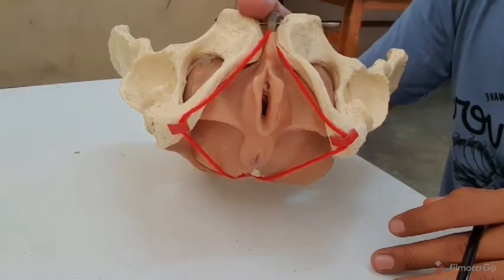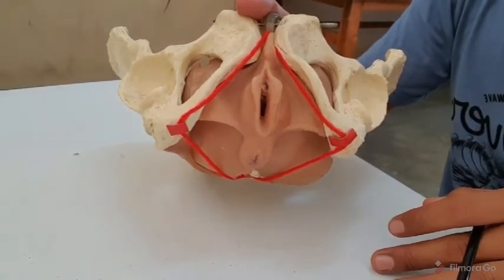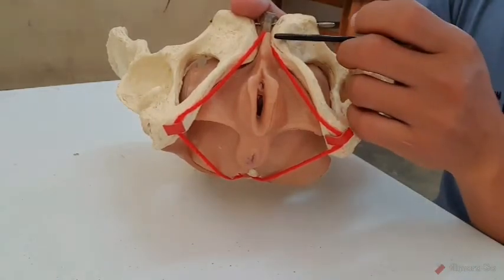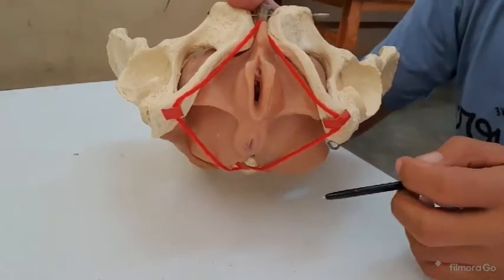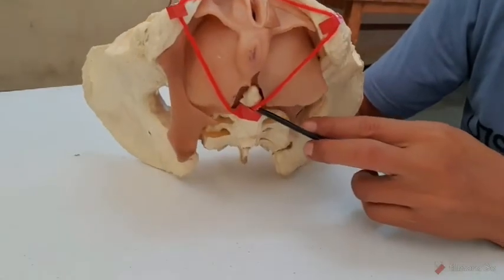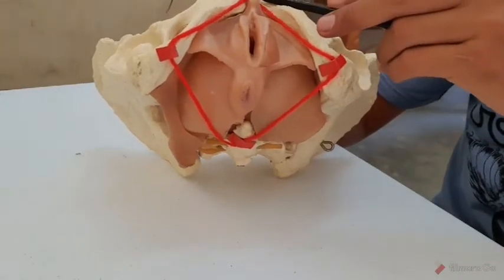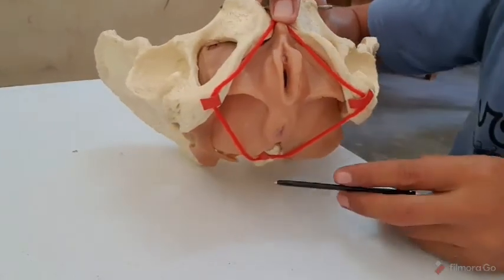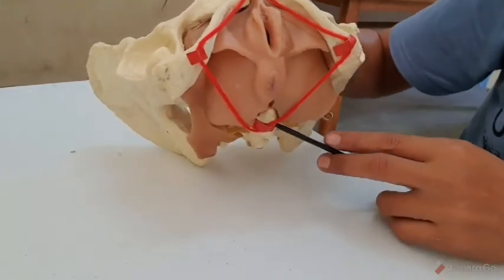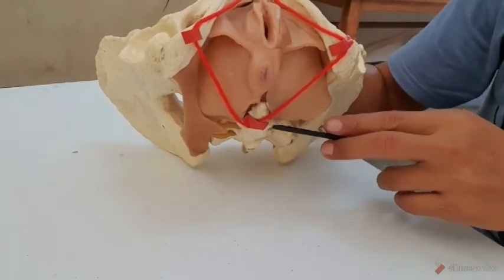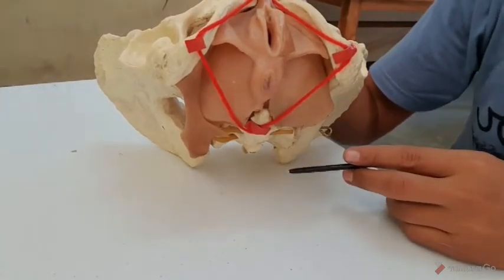First, we have the anterior posterior diameter, which is measured from the lower border of the symphysis pubis going into the sacrococcygeal joint. If we measure from this portion all the way to this portion, it measures around 10 to 11.5 centimeters.